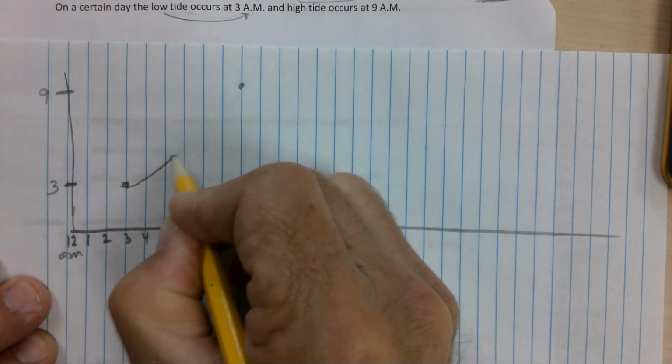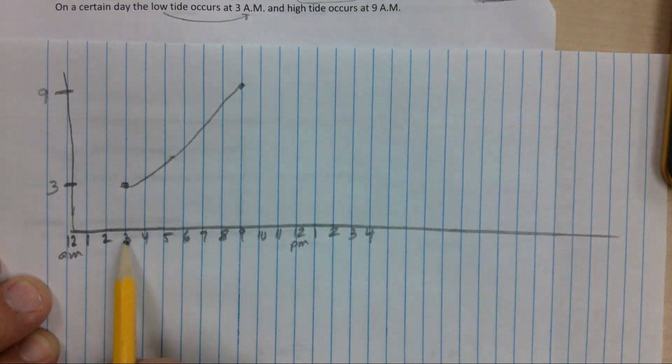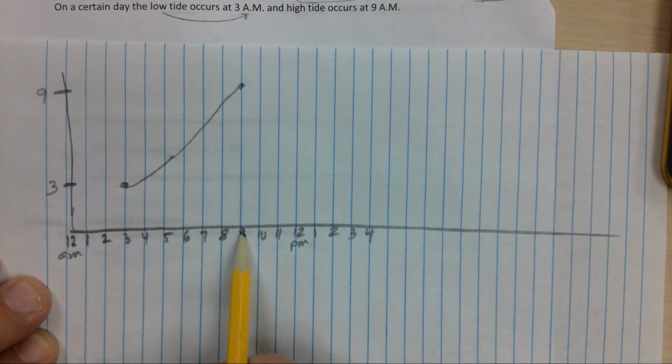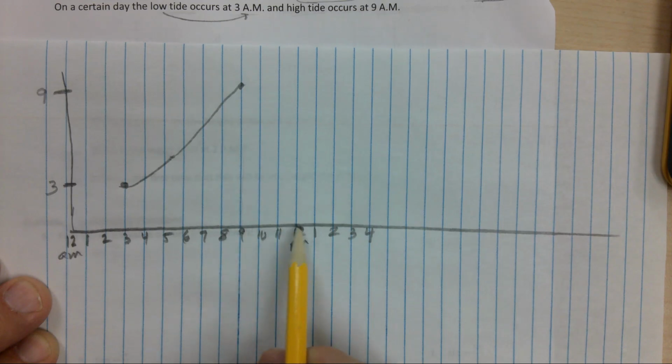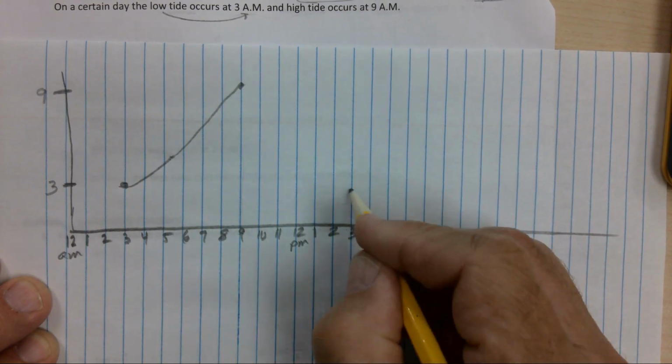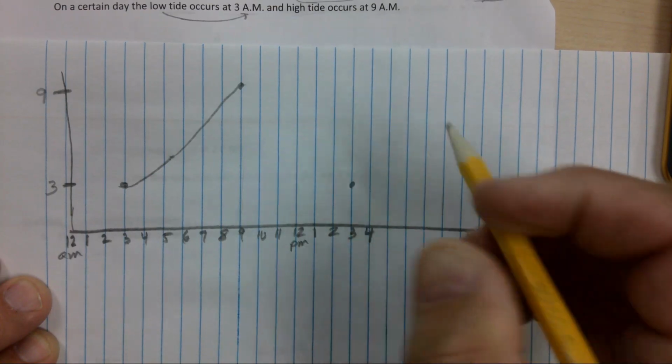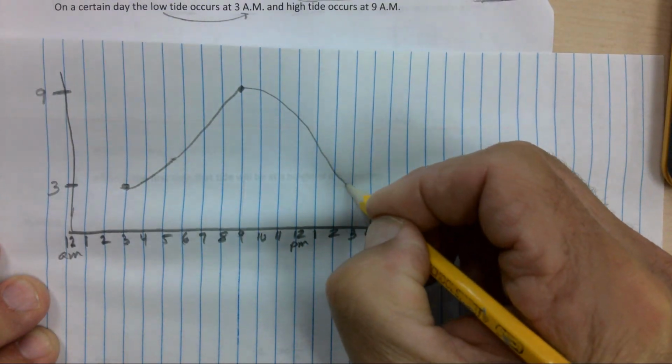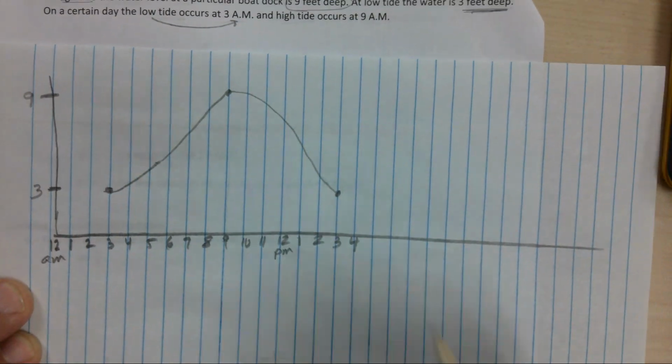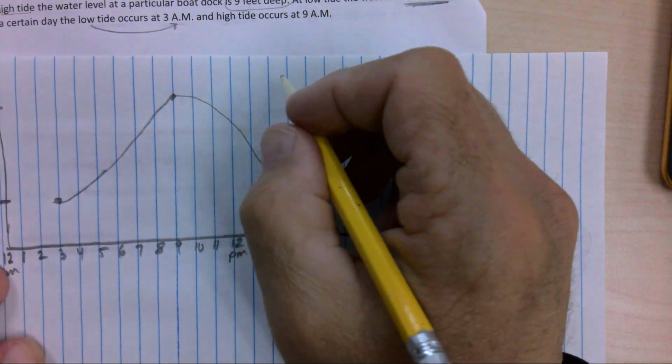And you can see as it's trying to build you a sinusoid, you got to do a little math. From 3 to 9 is 6. So on this side, 1, 2, 3, 4, 5, 6 would be right here. So another 3 p.m. this time. And now we've got a general drawing, which really helps us. I'm going to stick with cosine.